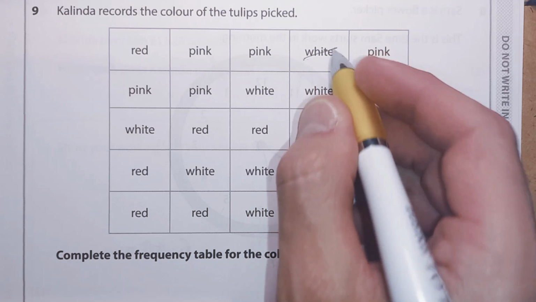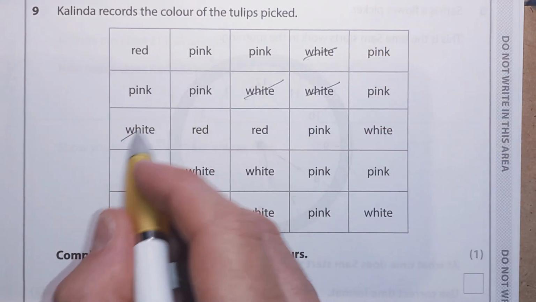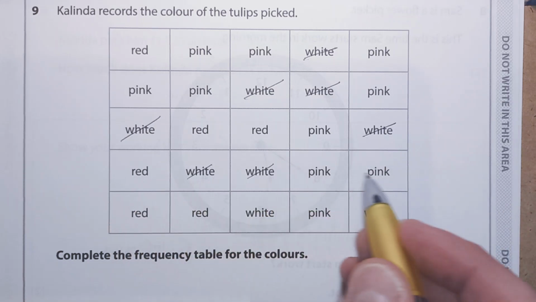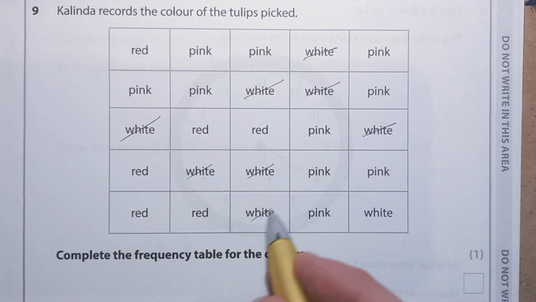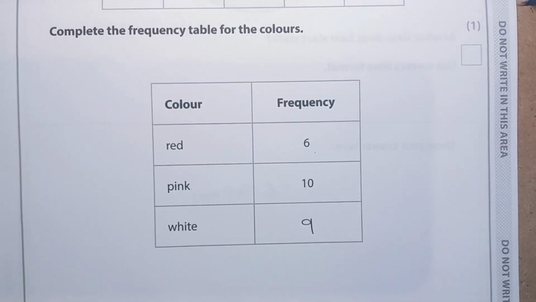So we've got 1 white, 2, 3, 4, 5, 6, 7, 8, 9 whites. So all we need is to put a 9 in there.